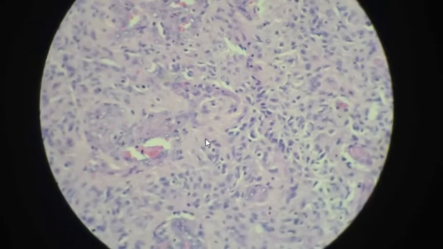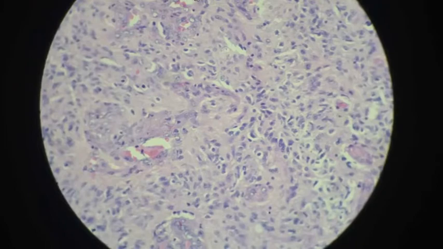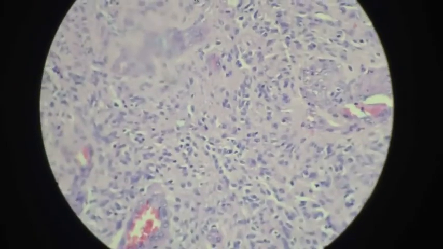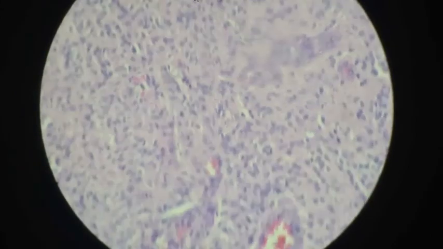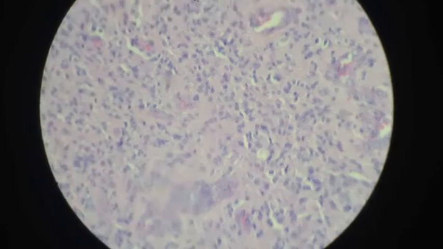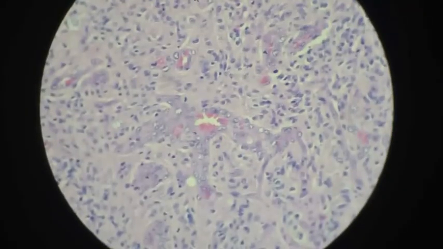But in case of microvascular proliferation, you'll see that there will be multi-layering of endothelium. You can see the number of vessels is increased in this field. A lot of capillaries can be seen, newly formed vessels. Let's focus on one of them. Let me see a good one. Yes, let's see here, this place.